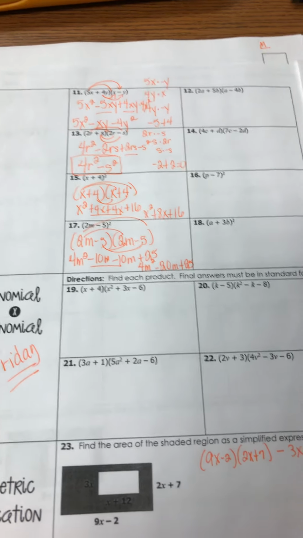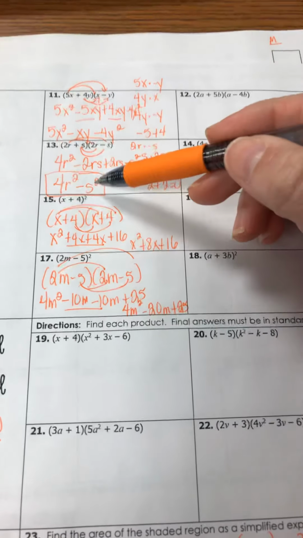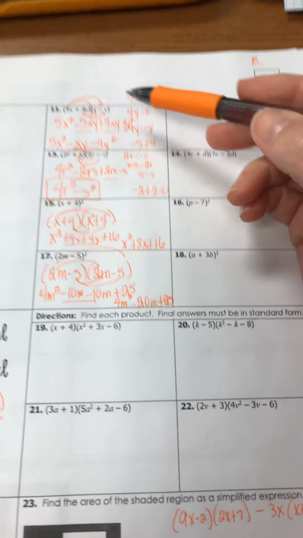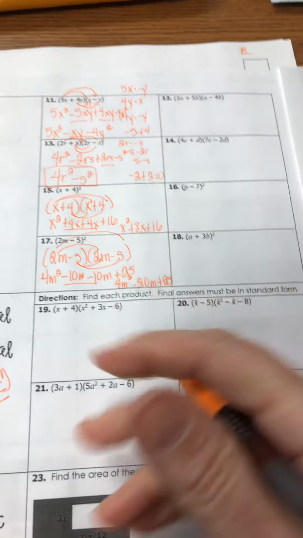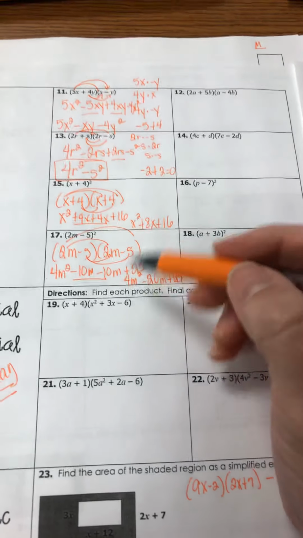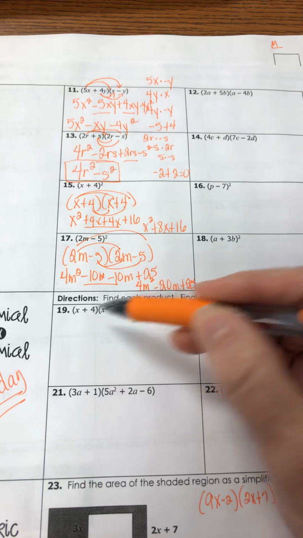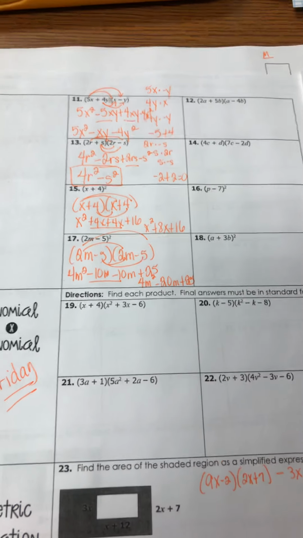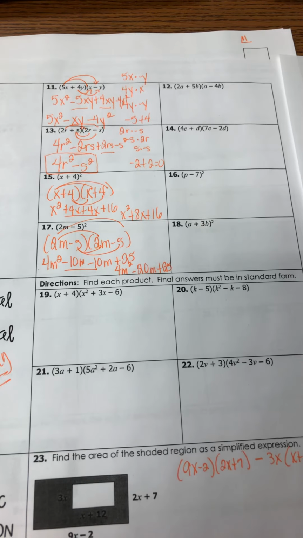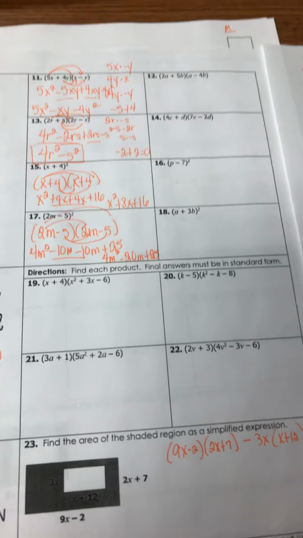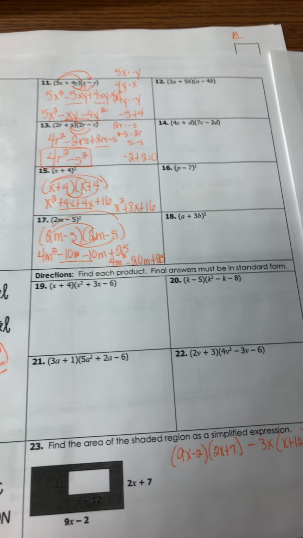So yesterday we used FOIL to multiply a binomial times a binomial. Today we're going to do some more multiplication, but we're going to multiply all the other types of polynomials. Now what you have here is a binomial times a trinomial. The method that I'm going to show you will work for any set of terms. It doesn't have to be 2 terms times 3 terms. It could be 3 terms times 3 terms or 3 terms times 4 terms.